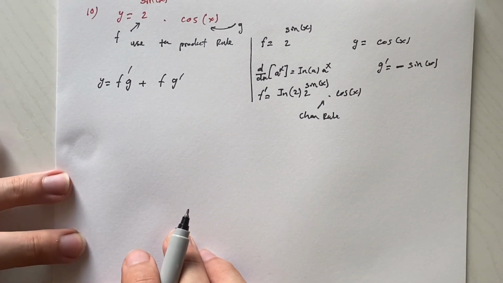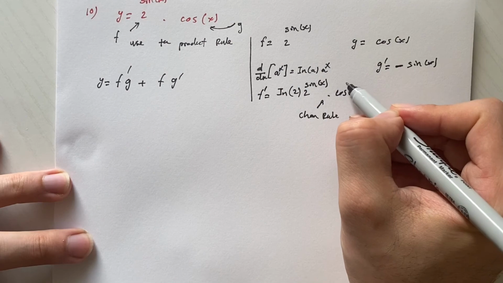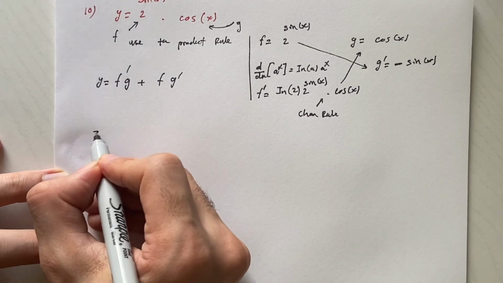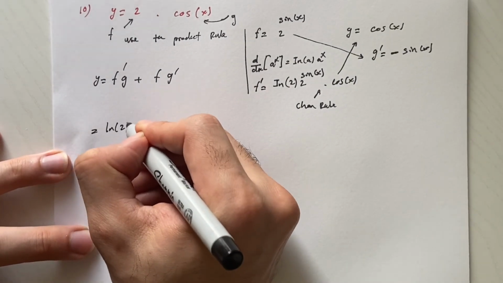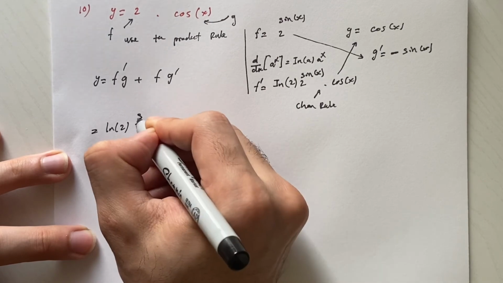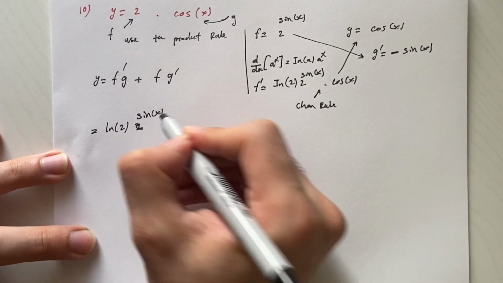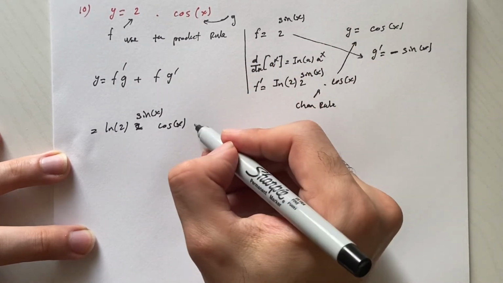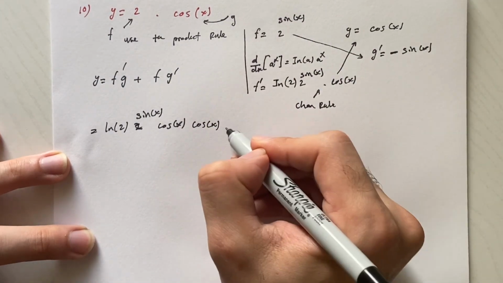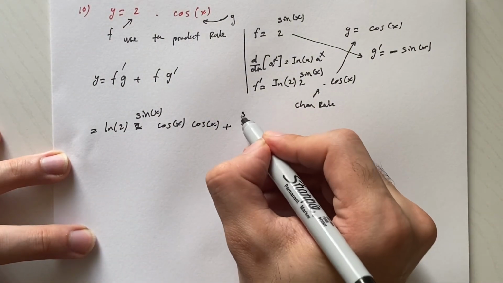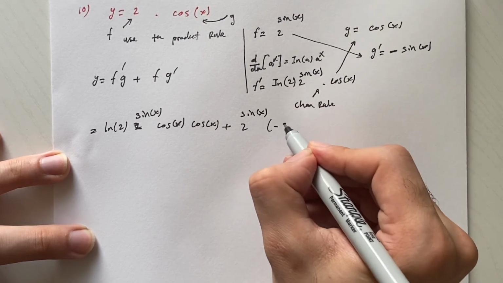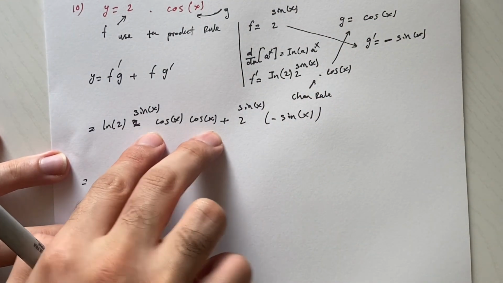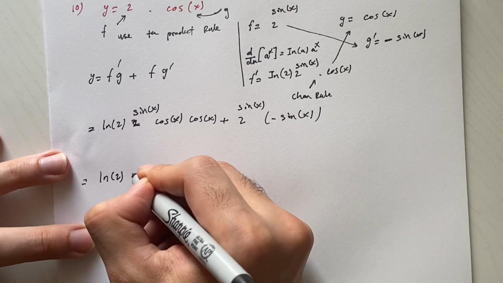So now we are ready to use the product rule. I'm just going to plug these functions into the definition of the product rule. So I'm going to first multiply f prime by g, and then multiply f by g prime. It's going to be natural log of 2 times 2 to the sine of x, and then cosine of x multiplied by g, which is cosine of x, then plus the f function, which is 2 to the sine of x, multiplied by g prime, which is negative sine of x.